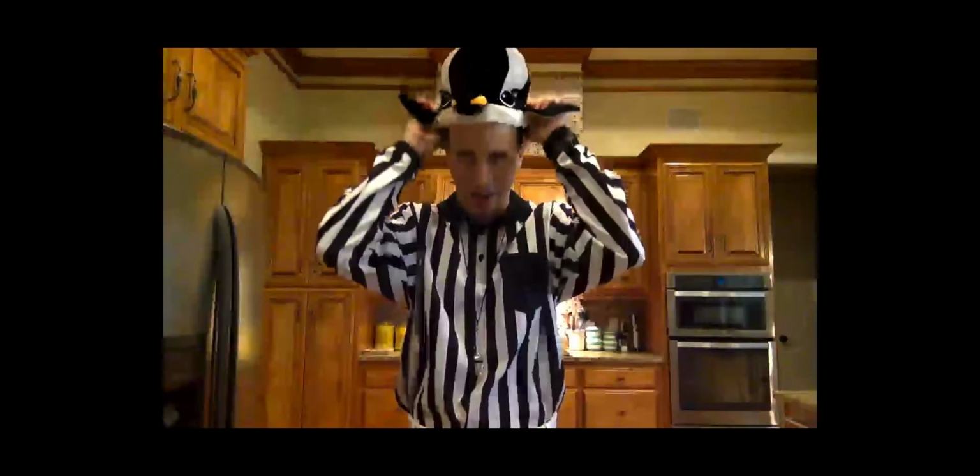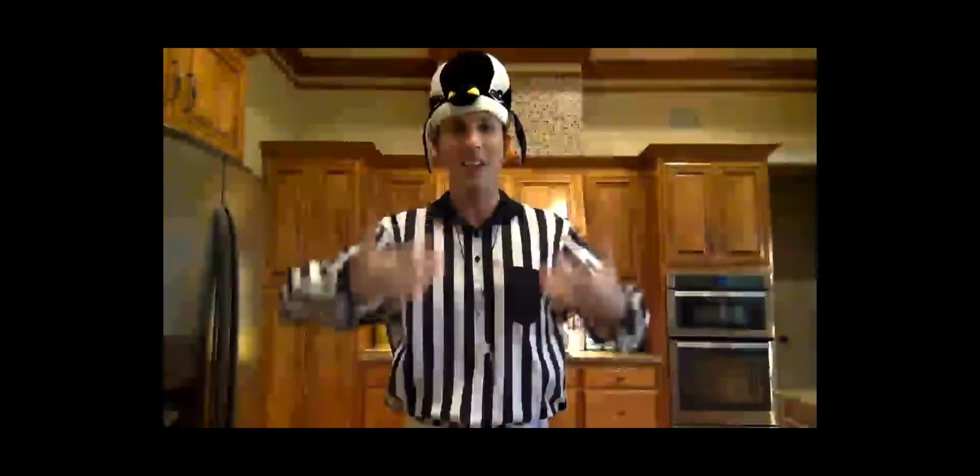So now you get to see my costume, and this costume actually matches my white and black referee outfit, right? This is a penguin hat. Yes, see the penguin? This is my penguin costume. I don't actually have a full costume. I mean, I guess you could say I have the black and white shirt with the white pants, so I'm kind of wearing a penguin costume. And you're saying, well, what does a penguin have to do with a partnership, other than both starting with the letter P?